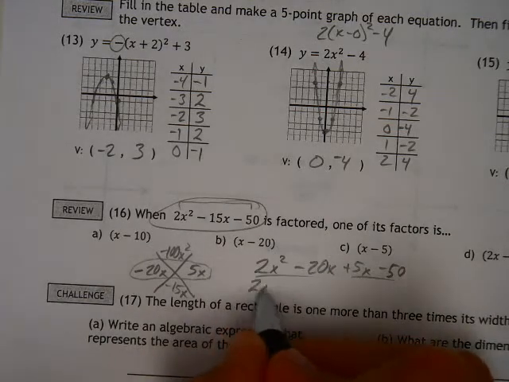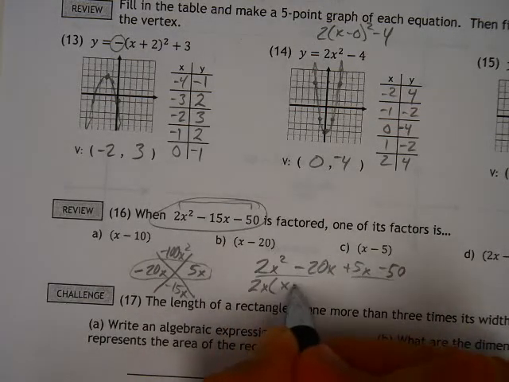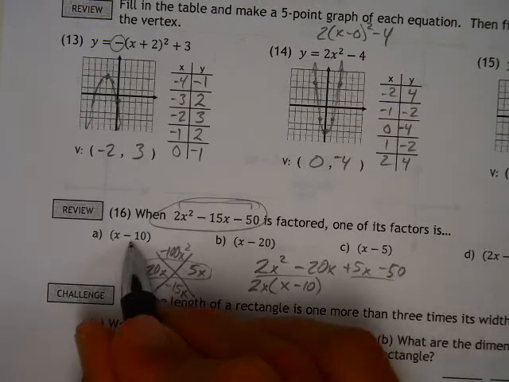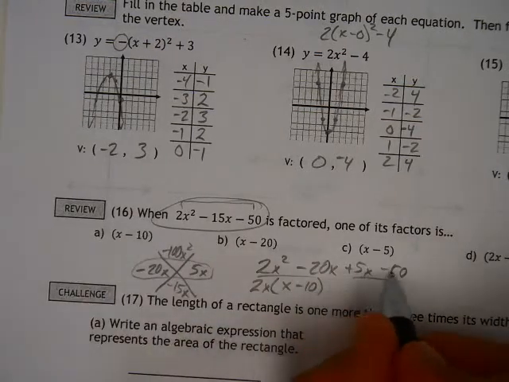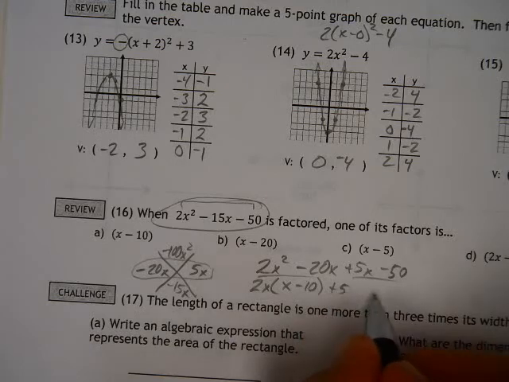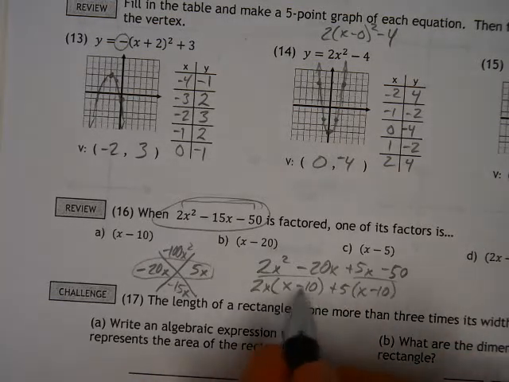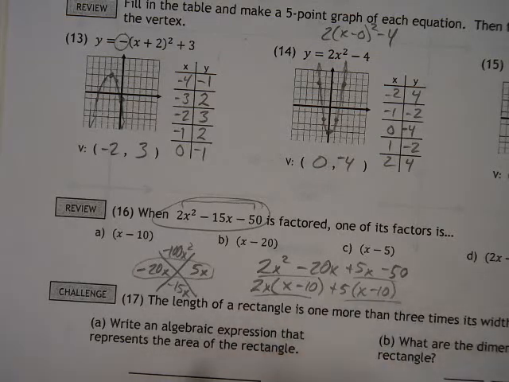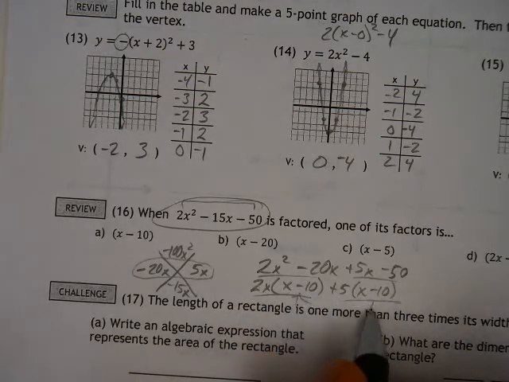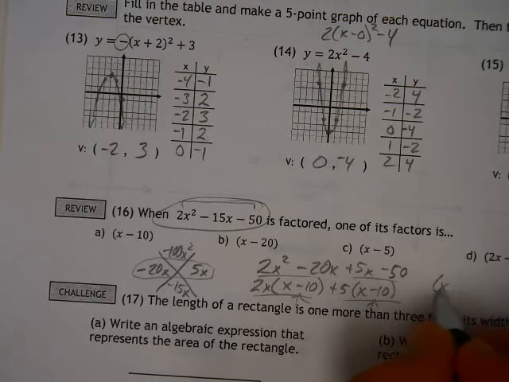Taking out a 2x in this case here, leaving us with an x minus 10. We're coming over here, we're taking out a 5 plus 5. And we're left with an x minus 10. Okay? What these two terms have in common is the x minus 10. Okay, so we can remove that. X minus 10.